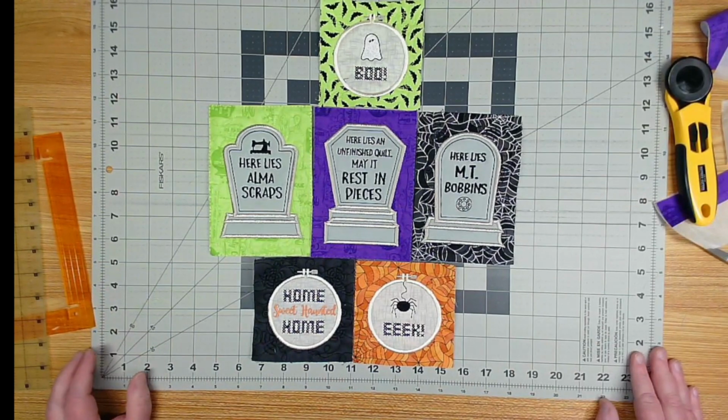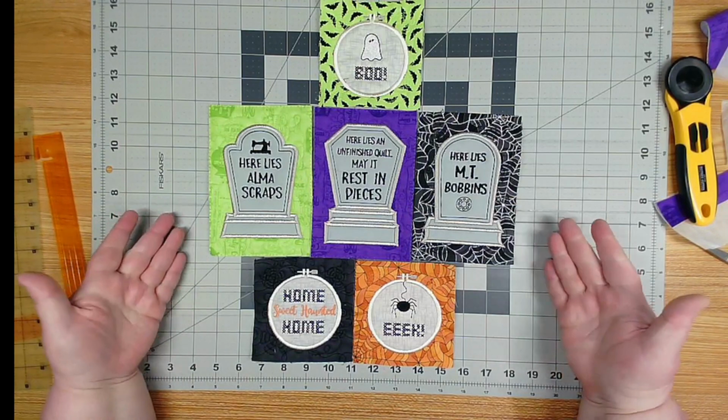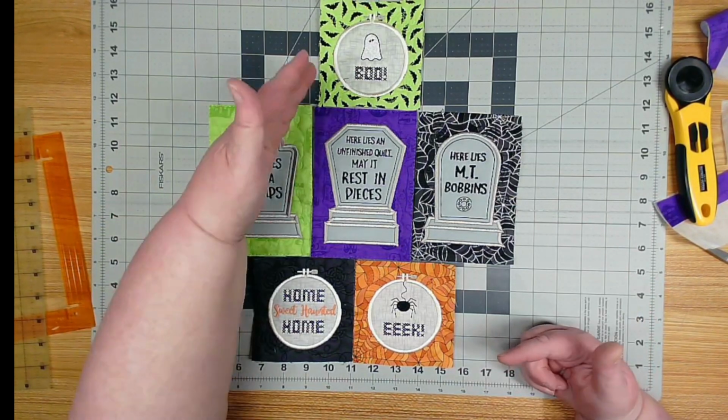Everybody loving it? I hope you had fun today working on that block. Now you've got the 3 tombstones done and the 3 embroidery hoops done.